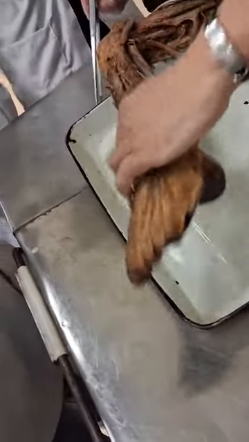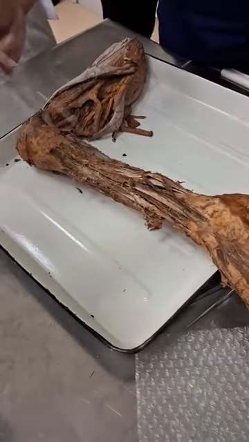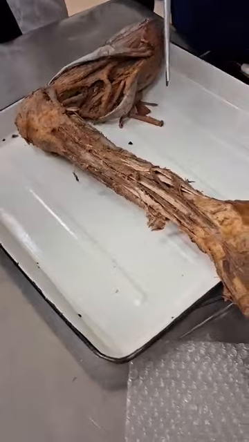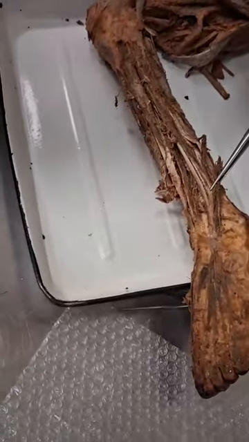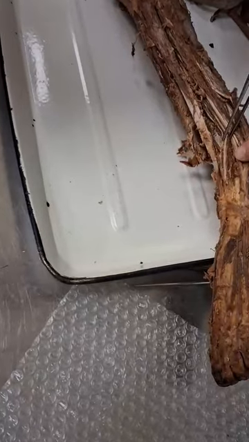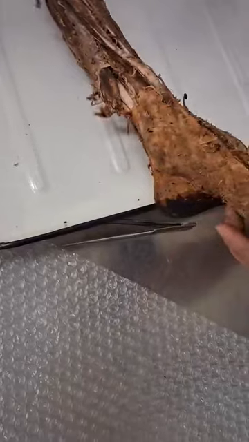That's why posterior group, anterior group, and lateral group. First of all, let's begin from anterior group. Anterior group, of course, they lie on the anterior aspect of the leg, and there are three muscles in this group. 1, 2, and 3.